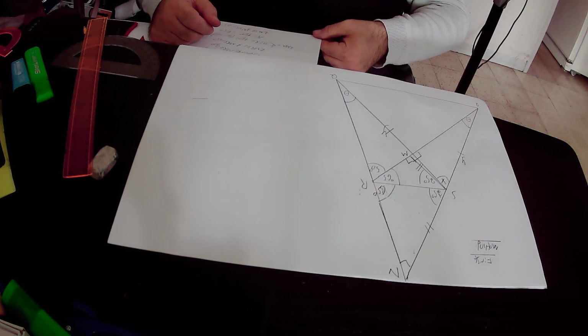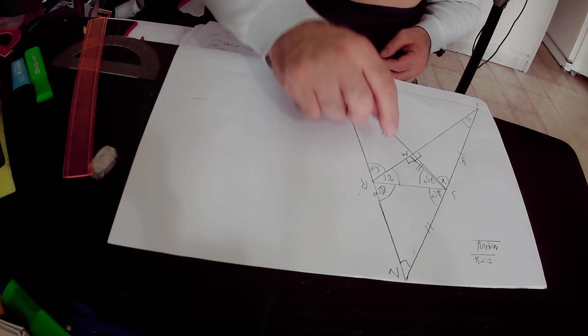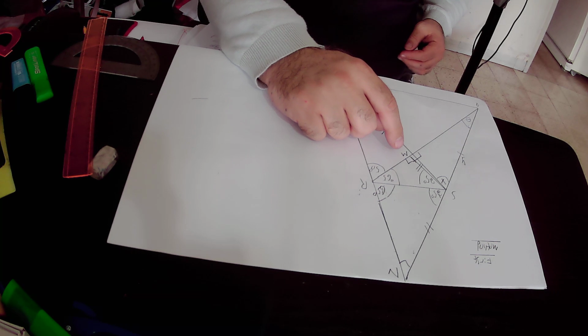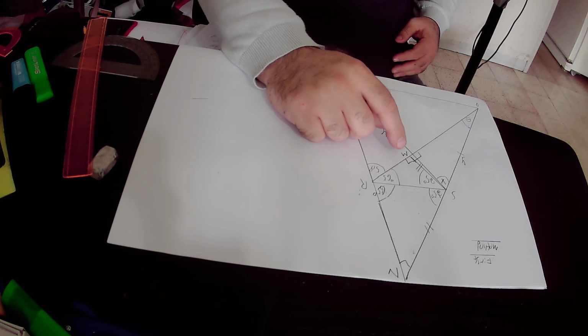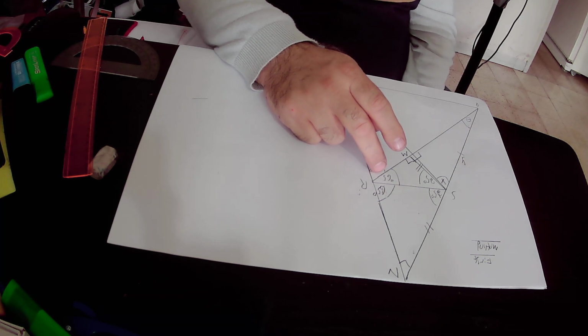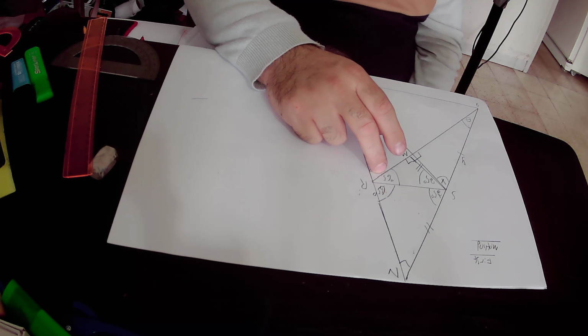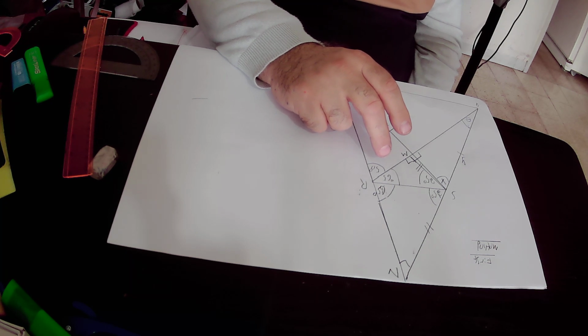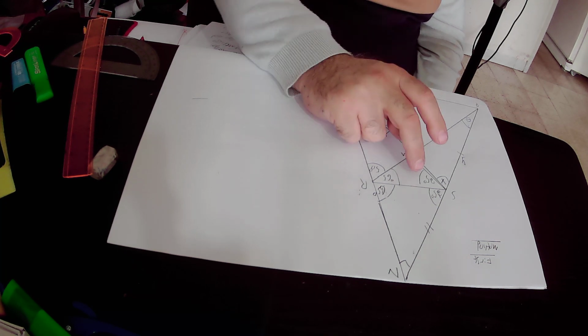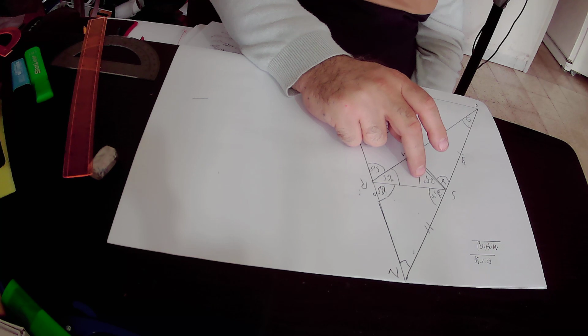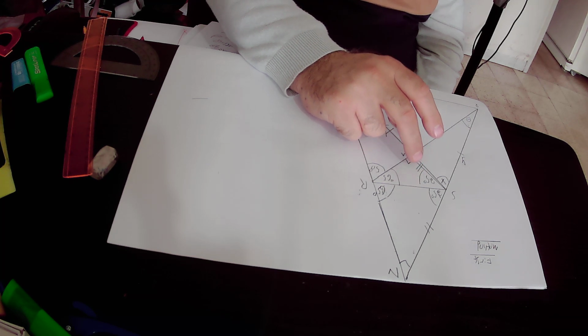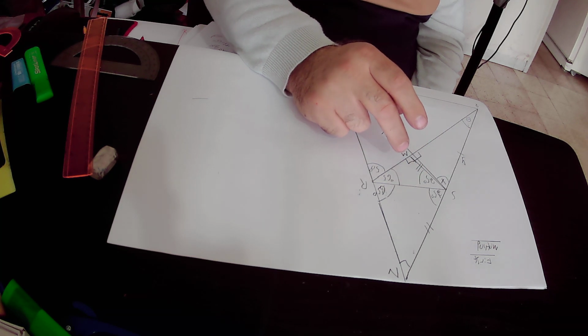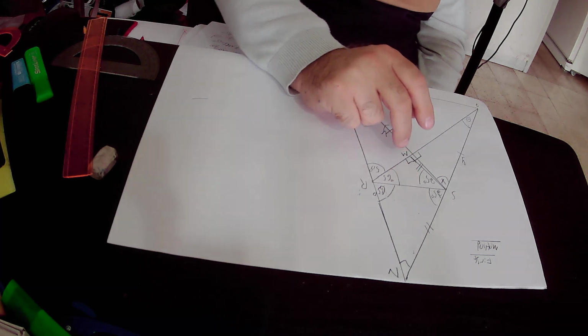And because we have two angles, one angle is a right angle and the other angle is 65 degrees, and we know that the sum of the angles in any triangle equals 180 degrees, the third angle must be equal to 25 degrees in order to complete the sum of the angles in the triangle to 180 degrees.